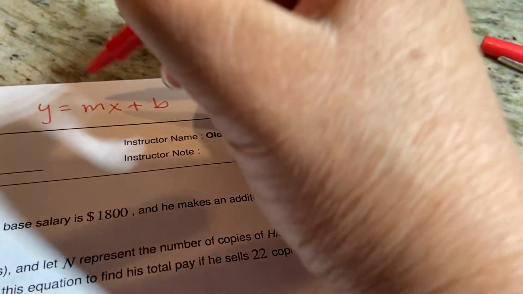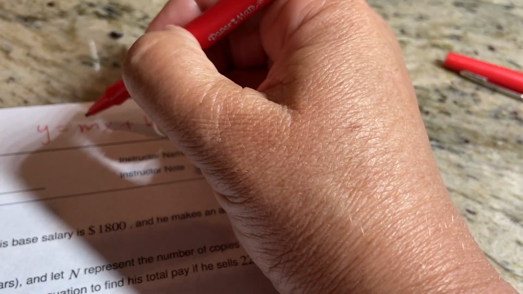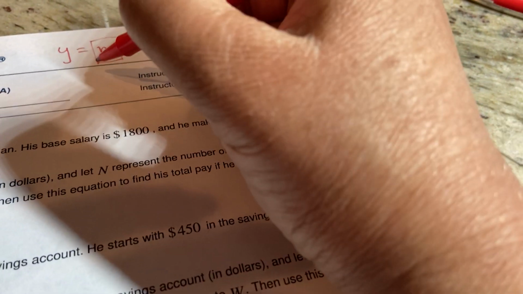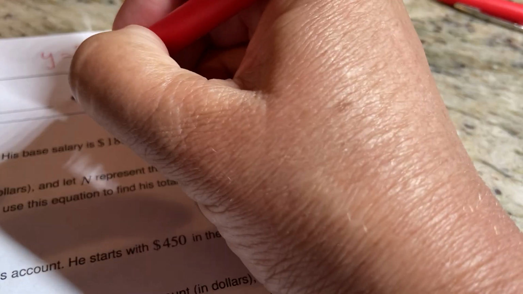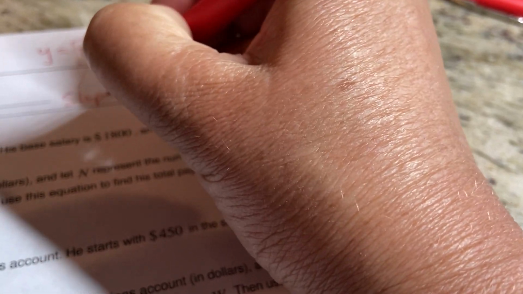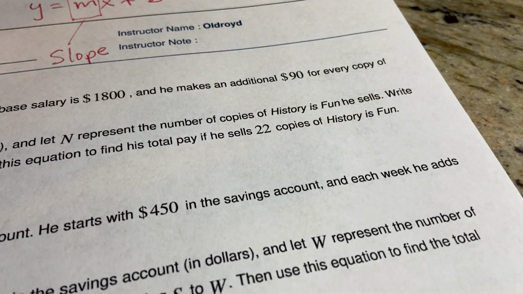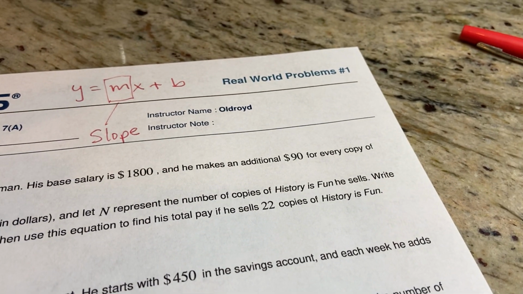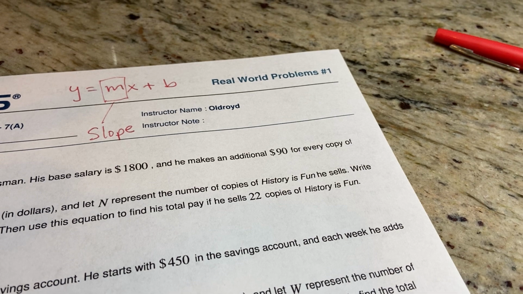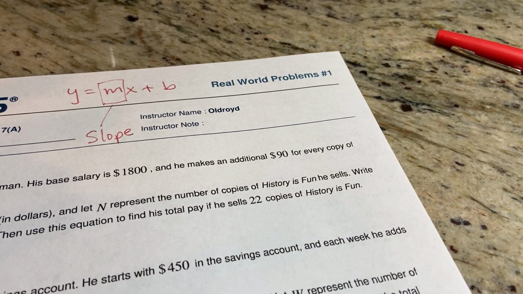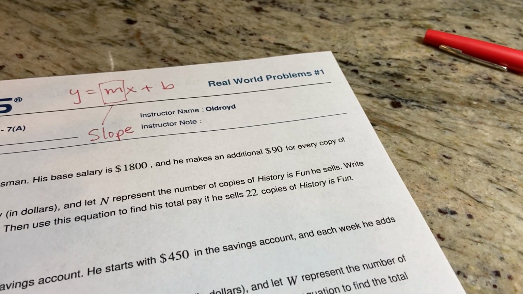This one right here, as you all know, is the slope. But in the story problems, they're not going to say the word slope. They're going to say something's changing, like miles per hour or dollars per donuts.